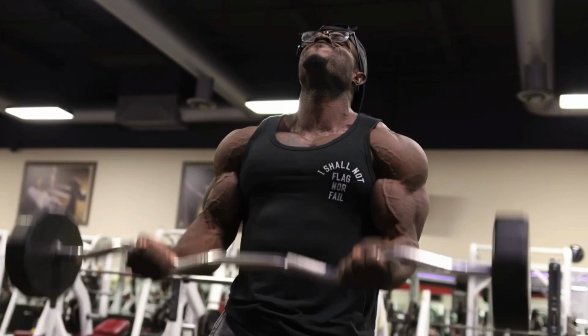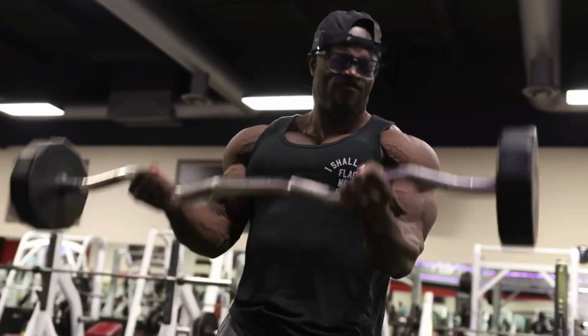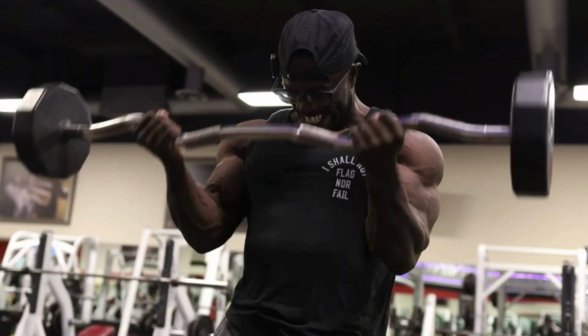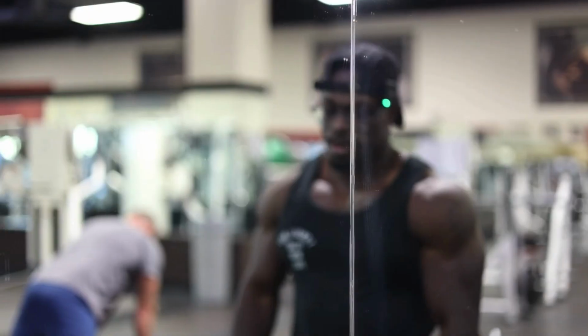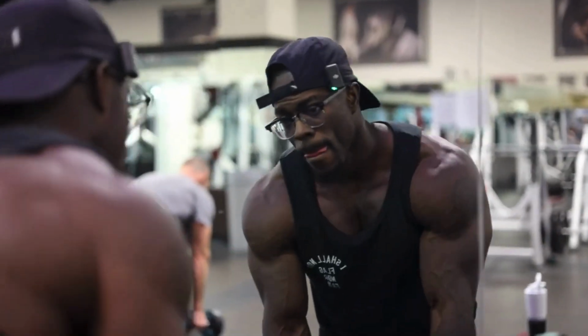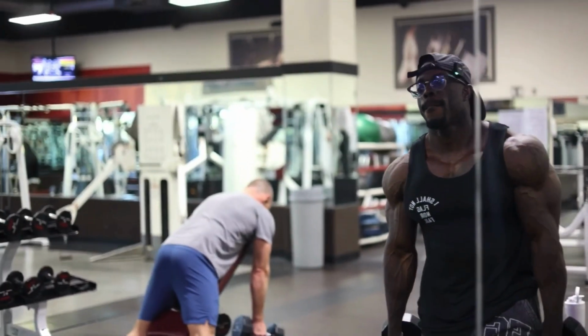But if you have not standardized your form, it's likely that you're swinging back and forward using other muscles to help assist you in the reps, which means that you're not standardizing your form and you're not likely to be progressing. So how should you standardize your form?